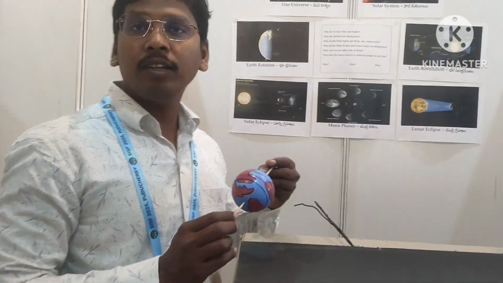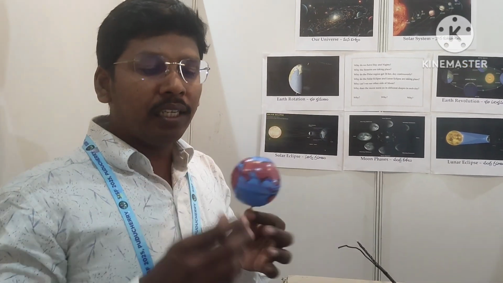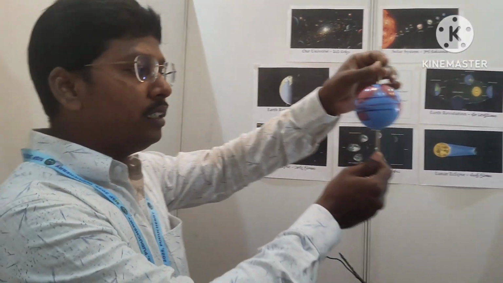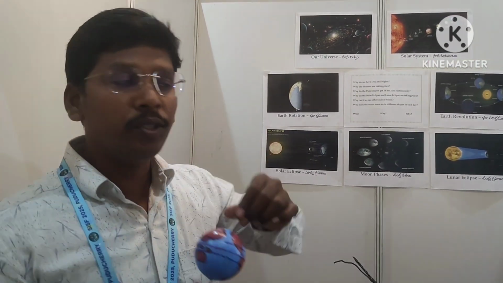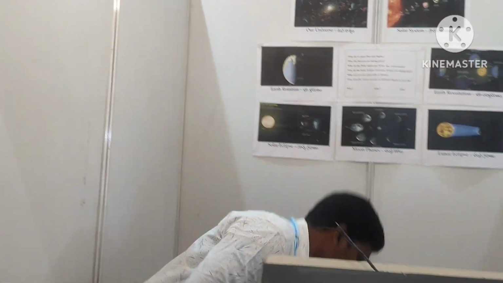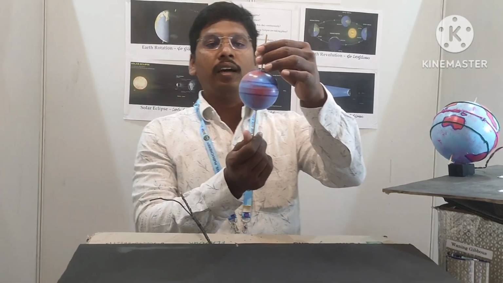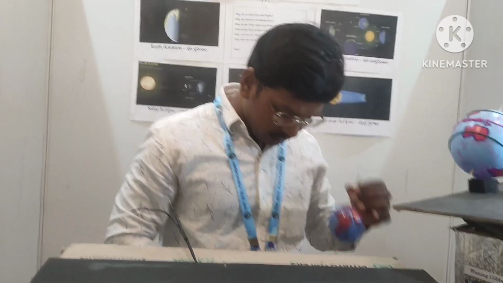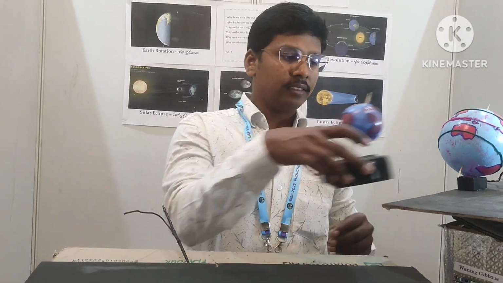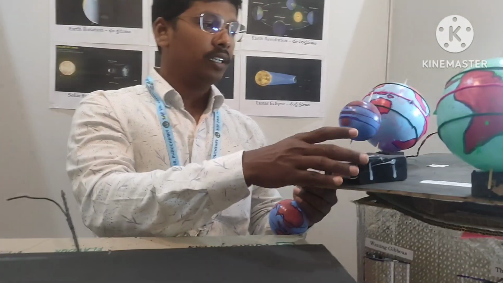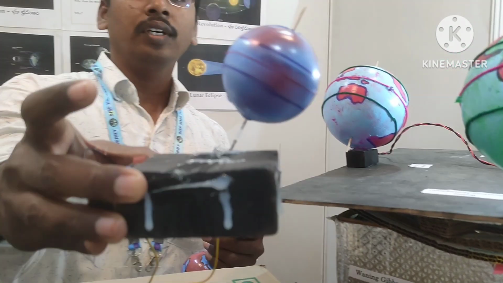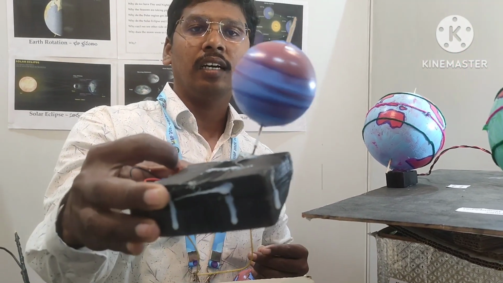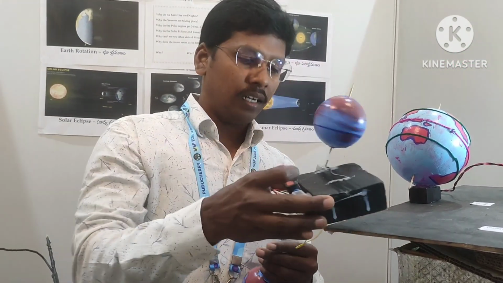The other movement is revolution. So this is rotation, and Earth also moves around the Sun like this. That is revolution. Here Earth is not moving like this, our Earth is moving like this. So you can observe this.